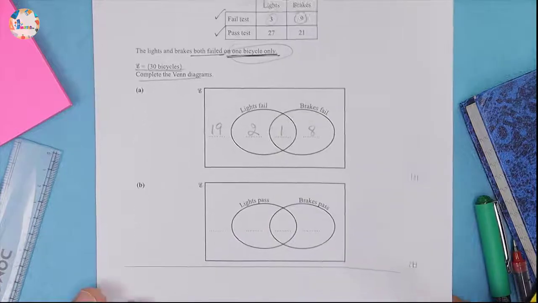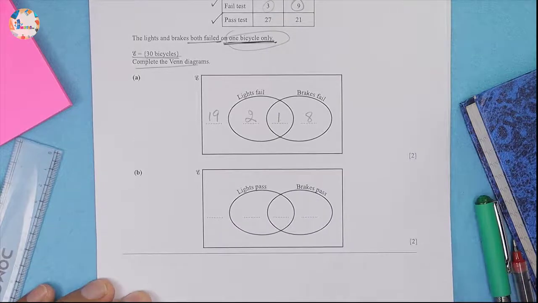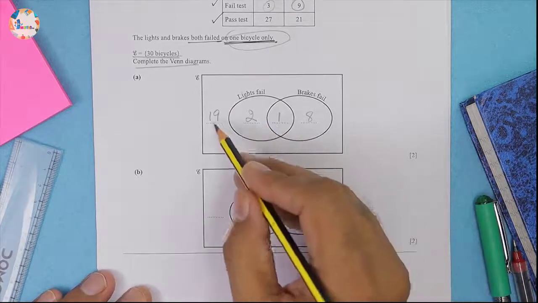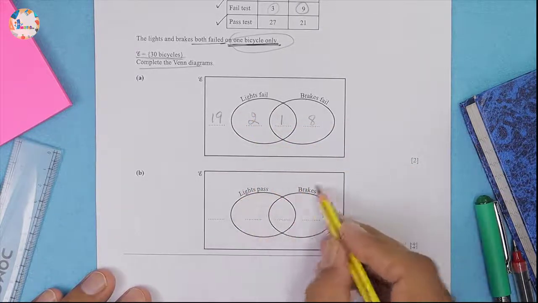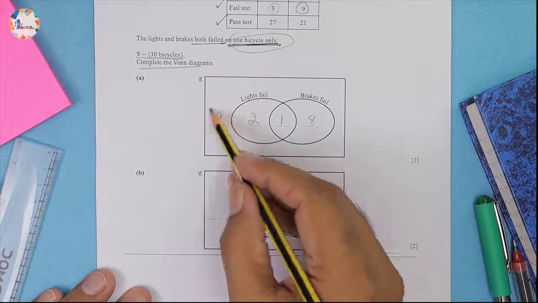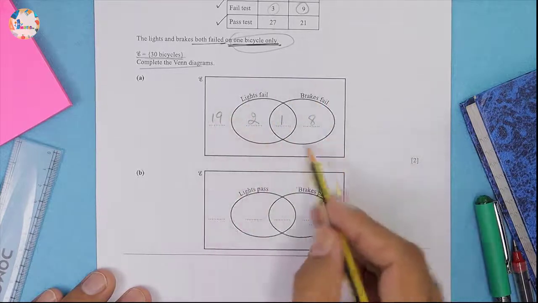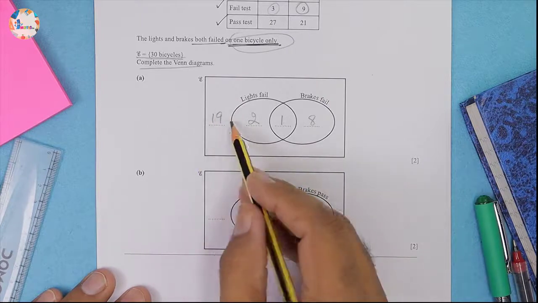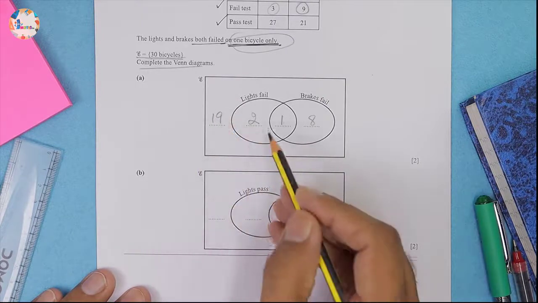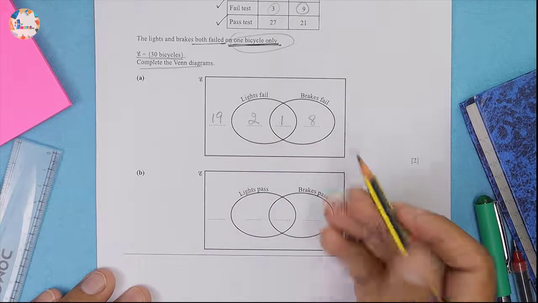For B part, we can use the information which we have inserted over here. So if you check, this is lights pass and brakes pass. So 19 are basically passed, which we got from A part, that 19 passed lights as well as brakes.